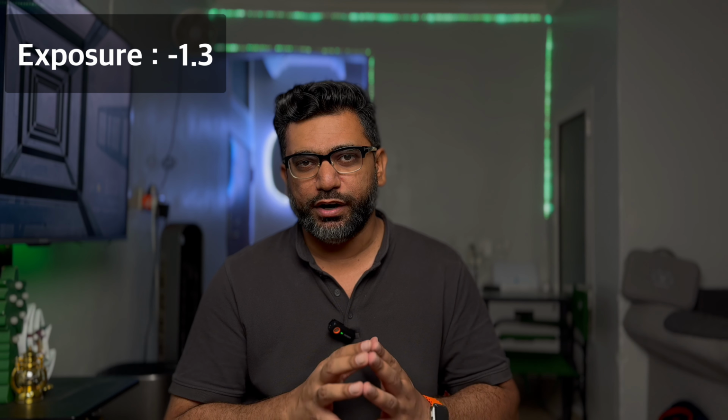I'm using a camera aperture of f/2.0 and an exposure setting of -1.3 for low light conditions. It will be interesting to see the outcome.